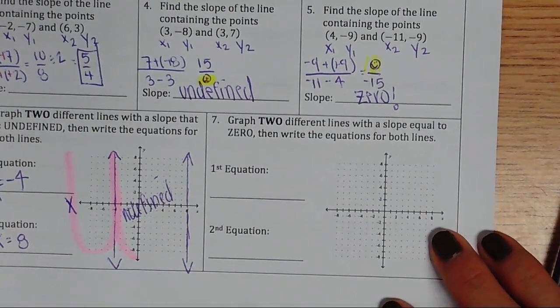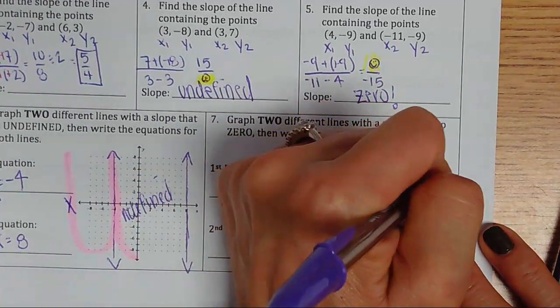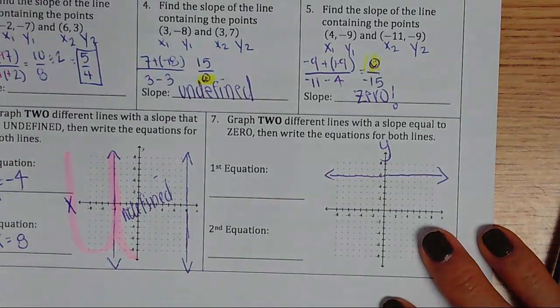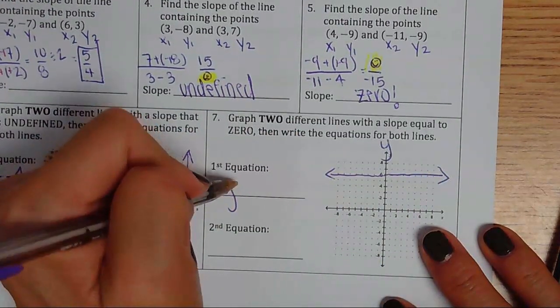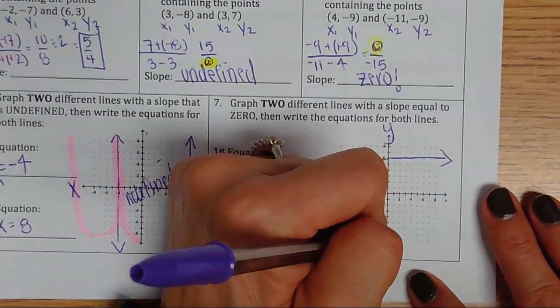And for my first equation, I'm going to just draw a line here and here, and this time it is actually crossing through the y-axis, and right here it's crossing through at a +6. So y equals 6. I'm going to just draw another one down here.